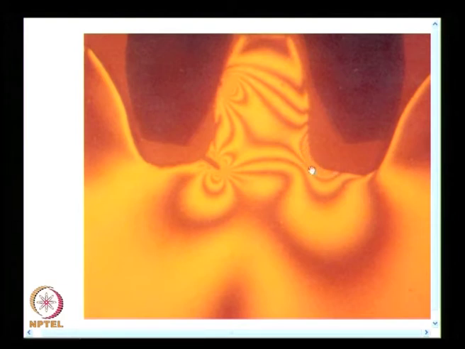Suppose, for example, I need to measure strain on this fillet. You can see there are many fringes densely packed in this corner. That obviously indicates a stress concentration zone, and if I have to measure strain in those locations, I can't use the general purpose strain gauge of length 3 millimeter. I need to use a strain gauge smaller than that.